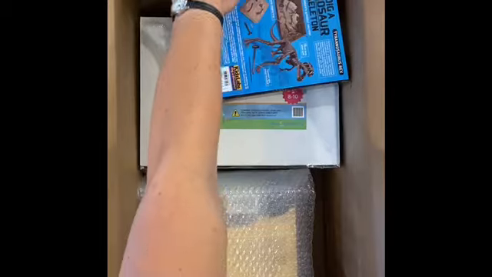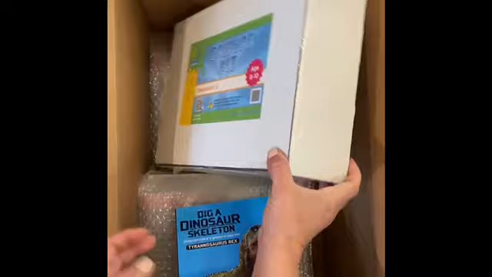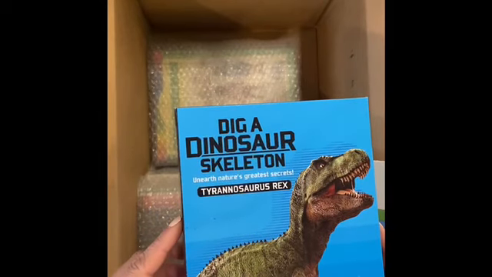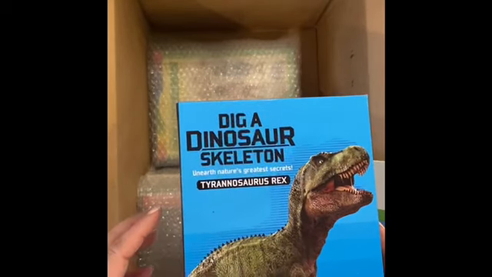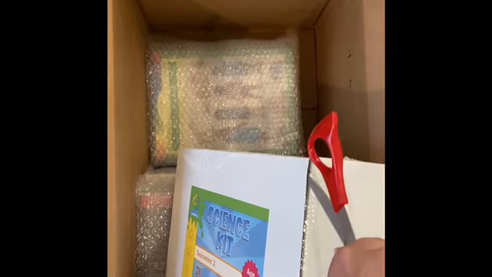Oh, cool. I didn't even know we were getting this. So we got the science kit. This is good news because, so first of all, the science concept that's covered from 8 to 10 is, at least in part, geography. So you have dig a dinosaur skeleton. I did not even know this was included. That's very exciting. Because I ordered the whole, what did I order? I don't even know what I ordered, but apparently I ordered this, which makes sense why everything is so expensive.